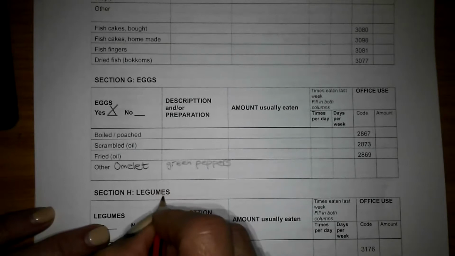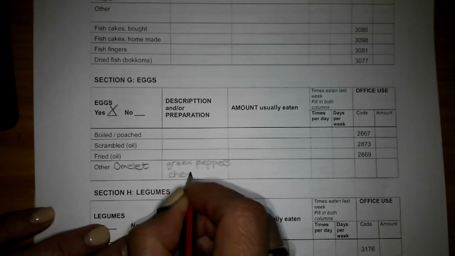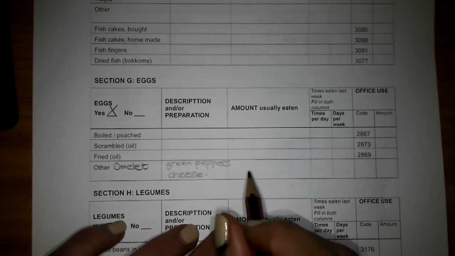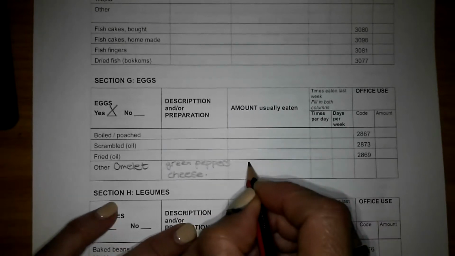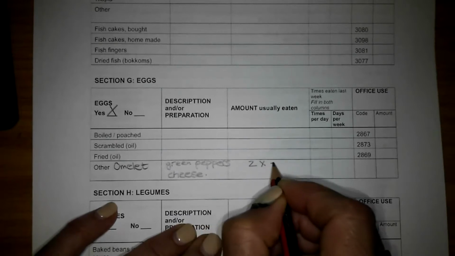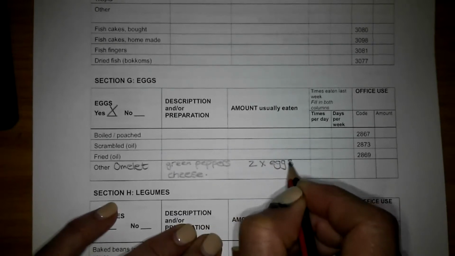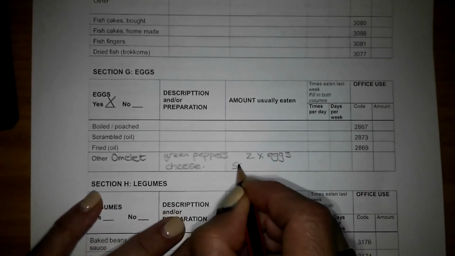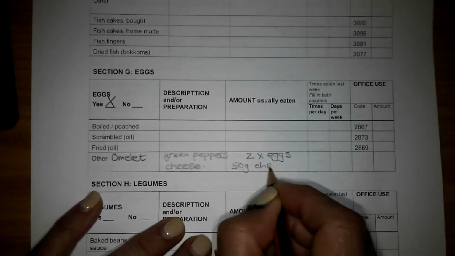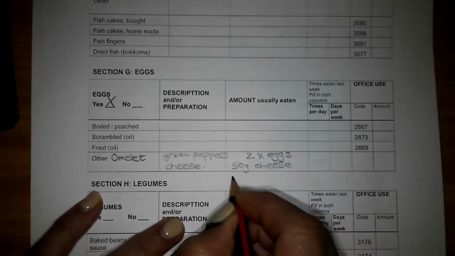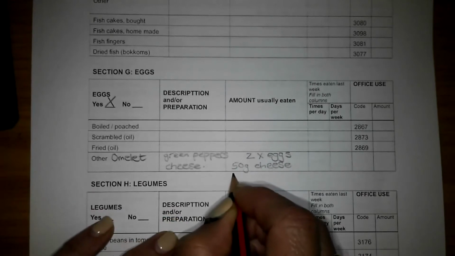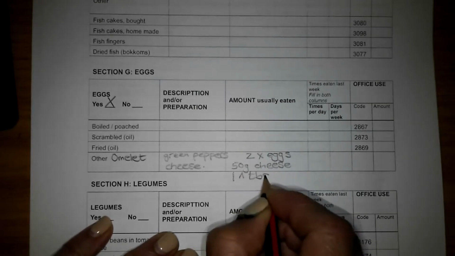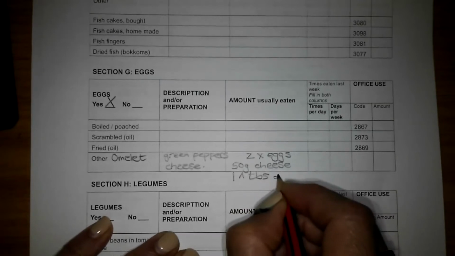And that's cheese. So the omelette is made of 2 eggs, and so you've got 50 gram cheese and 1 heaped tablespoon of green peppers.